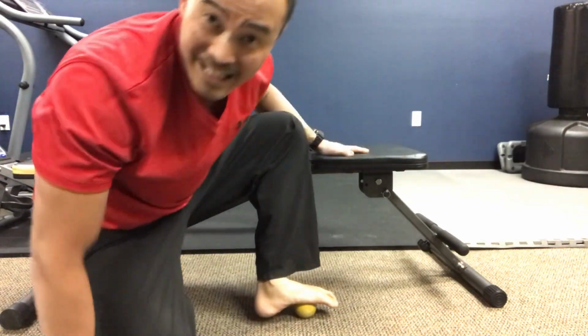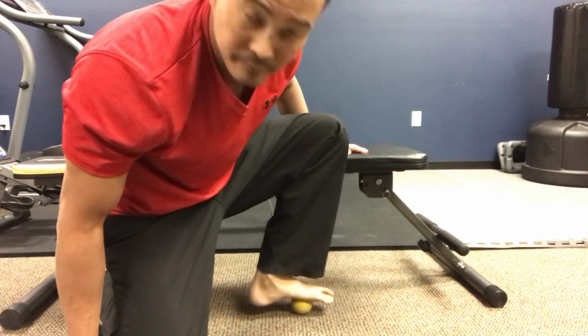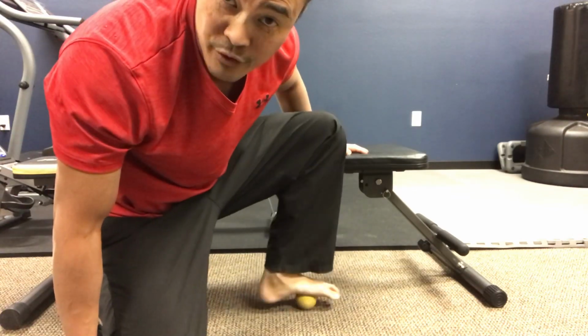Like that. Now, if you're really into self-inflicted pain, you can stand up and do this, and you can use the weight of your body to really push on this sucker, like that. Like I said, this is very, very portable. You can take this with you to work.